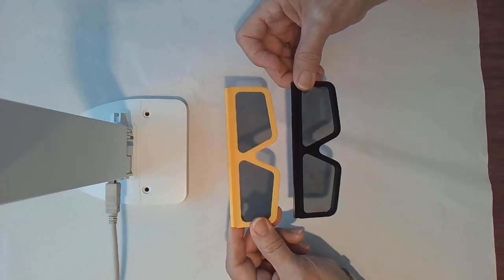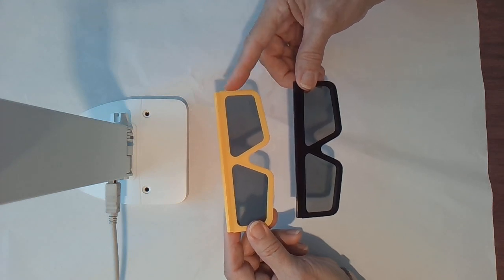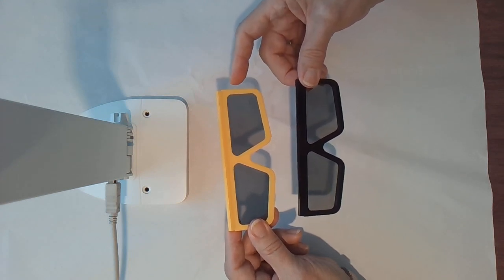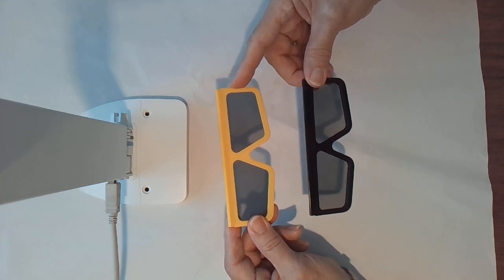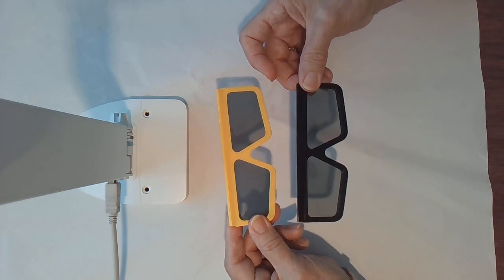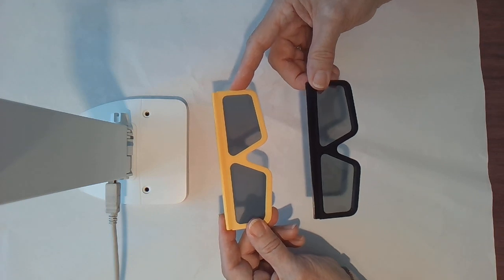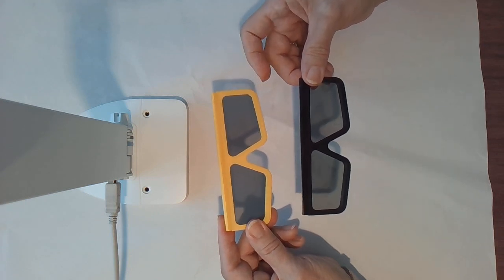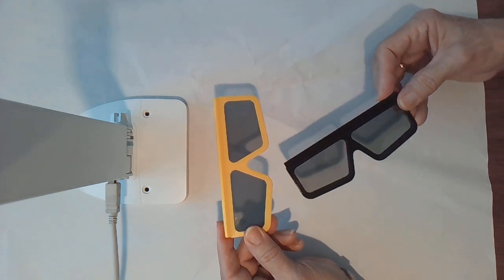And so you can see that light is coming through, even though these are polarizing lenses. Light is coming through, and you cannot tell that the light coming through is polarized light. And so I'm hopefully going to convince you that it is.